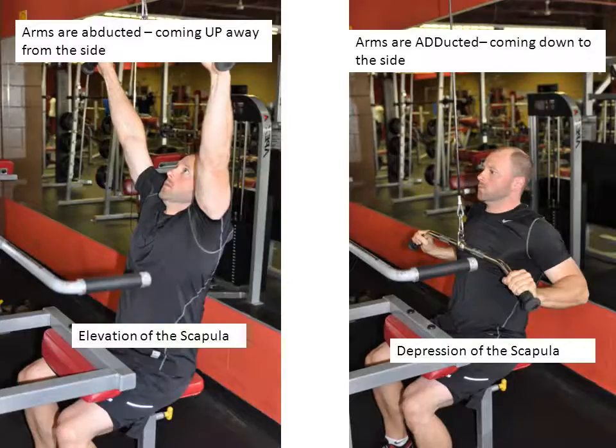So let's take a look at the lat pull. In the picture on the left, you can see this is the beginning phase of the lat pull. You can see Steve's arms are completely above his head. This means he's fully flexed at the shoulder joint. It also means that his shoulder blades are lifted. It's called elevation of the scapula.